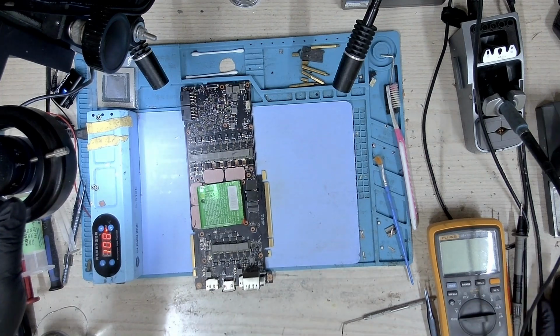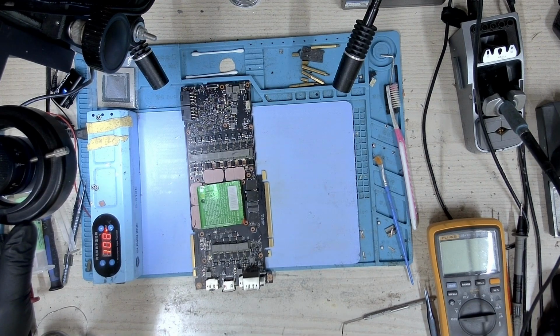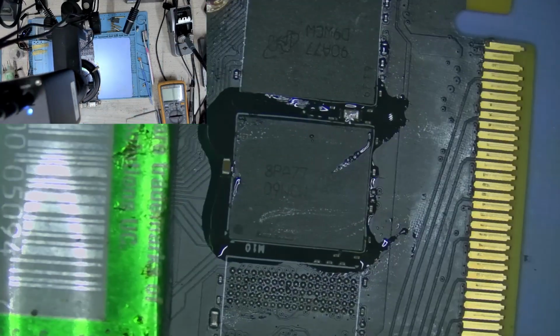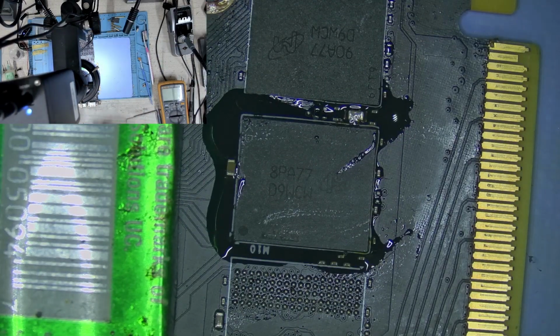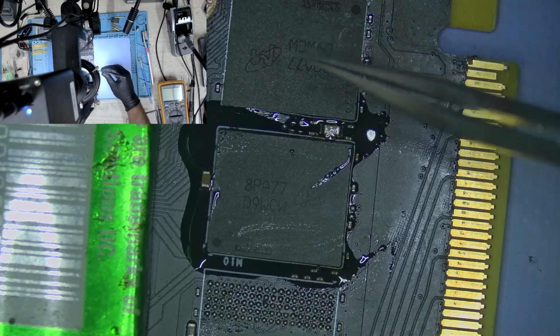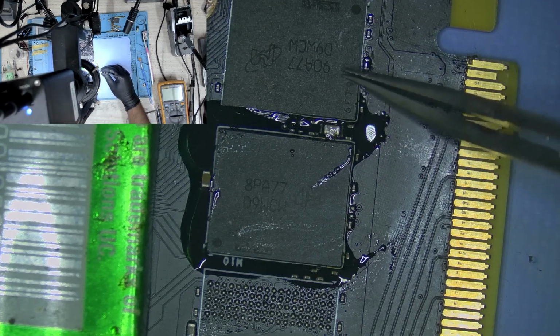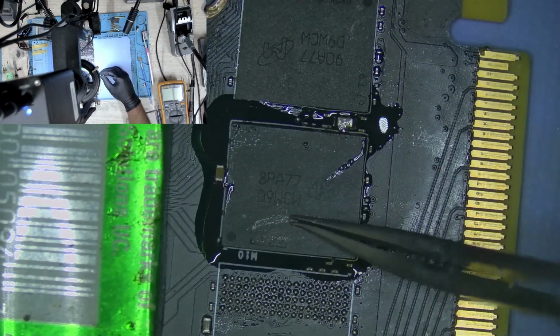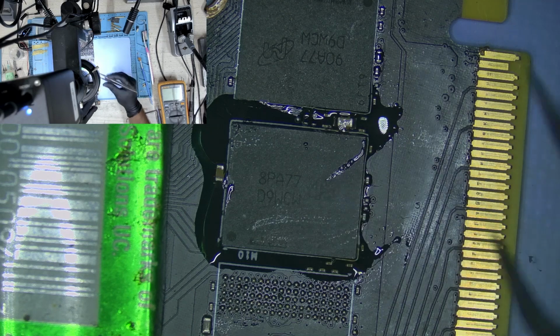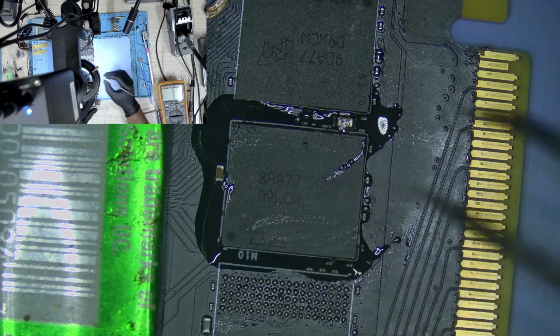Let me show it to you under the microscope. Okay, so if you see, this one is already 2019 chip. We are going to replace this as well with the 2019 chip, and we'll proceed from there.